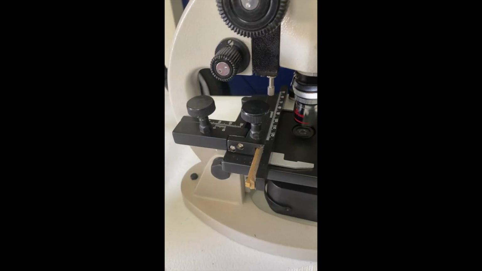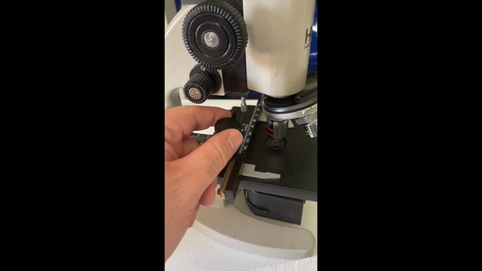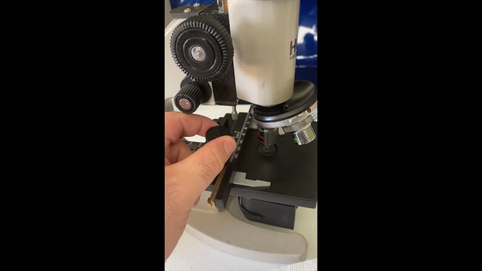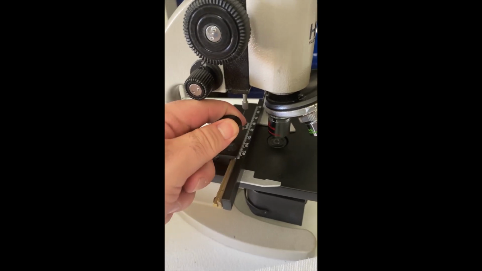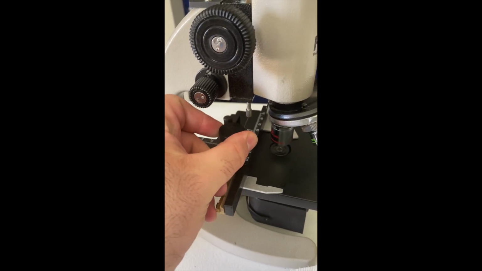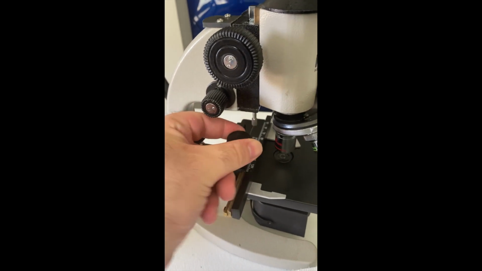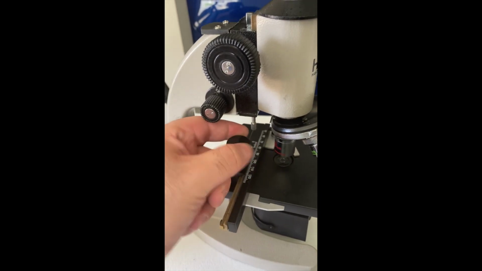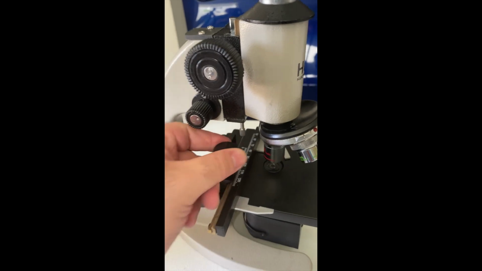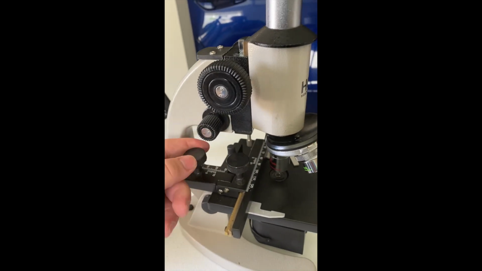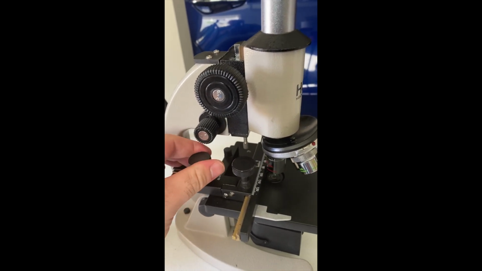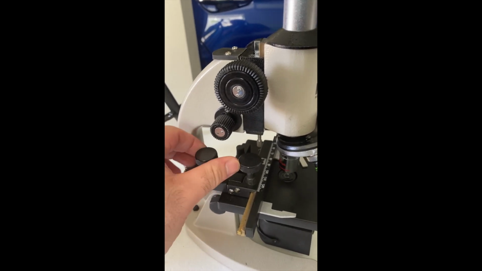Okay. I also wanted to point out these two knobs here, and these are just stage adjusters, very useful when it comes to adjusting a slide. As you can see, this knob adjusts a slide left and right, and this knob adjusts the slide itself up and down.